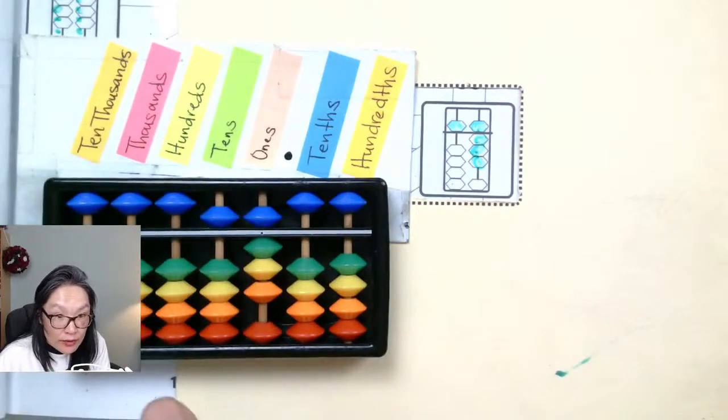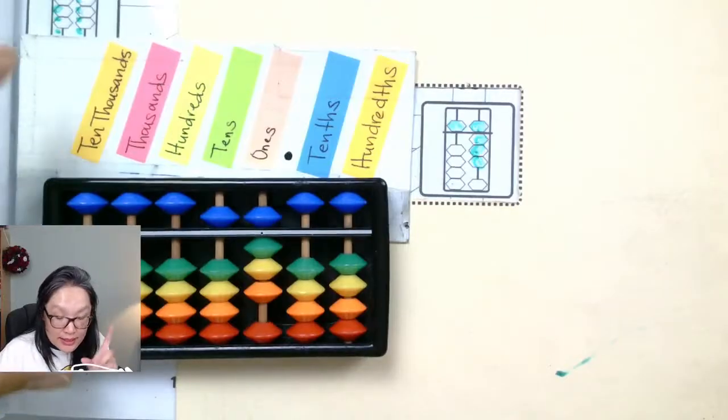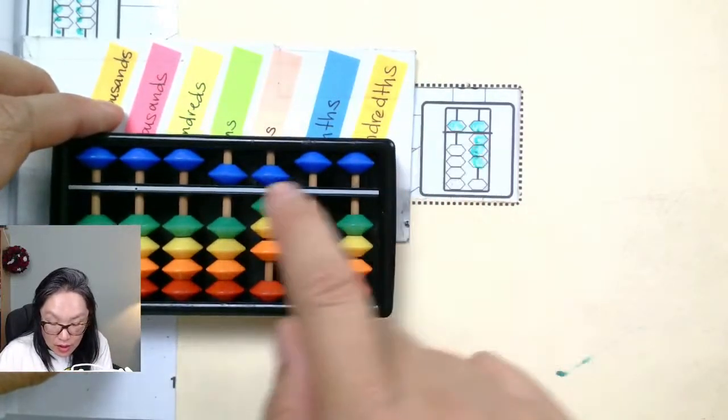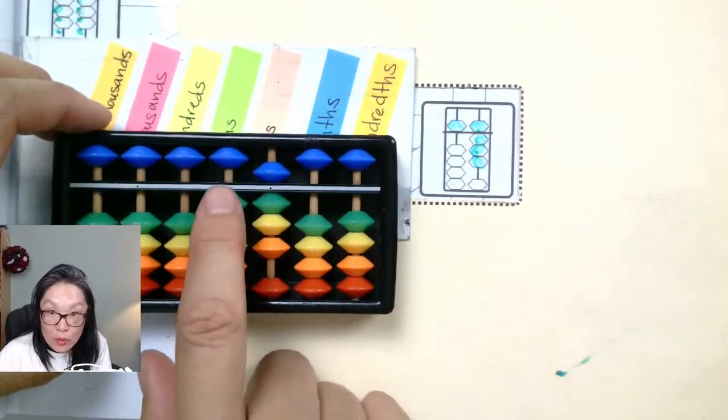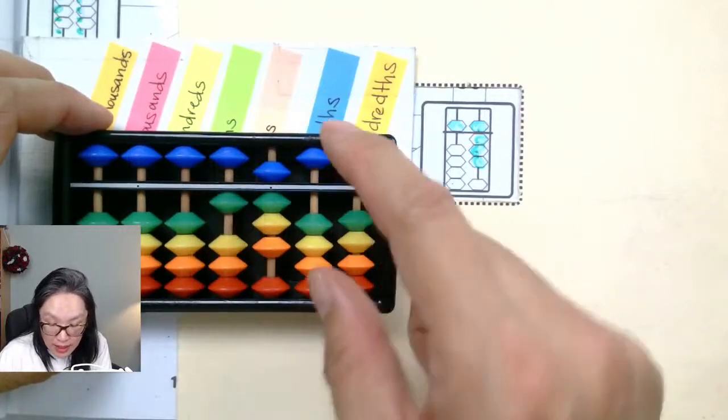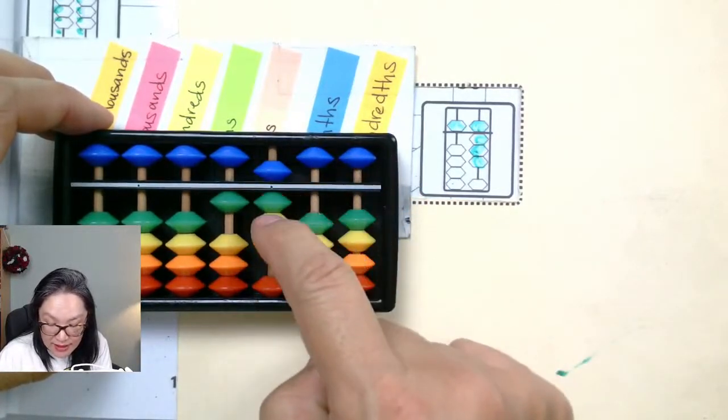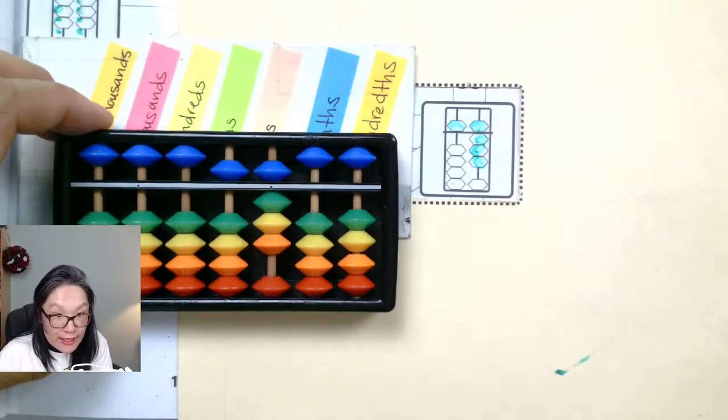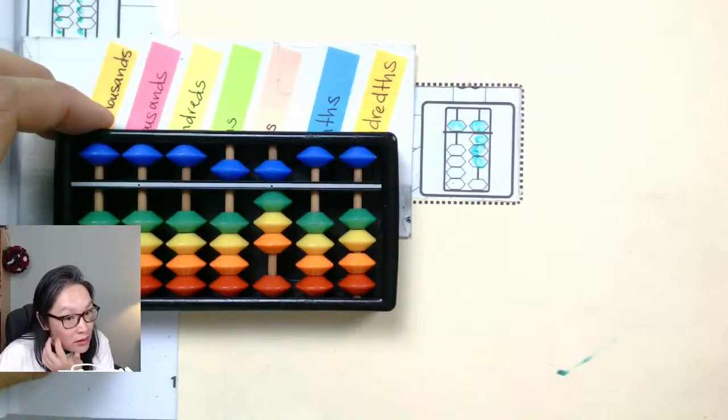So much muscle memory for value placement. Yes, exactly. So 18 would look like this. The 1 would be here, the bottom bead, right? And then this would be 8. 5, 6, 7, 8. This is 58, if that makes sense. Wolf of Silence, does that make sense?